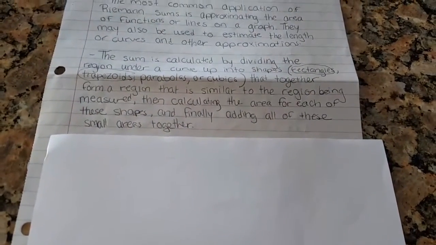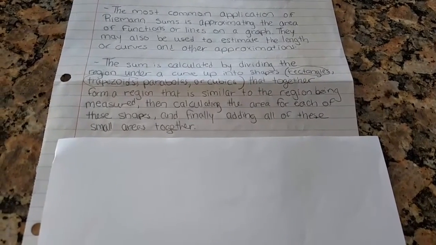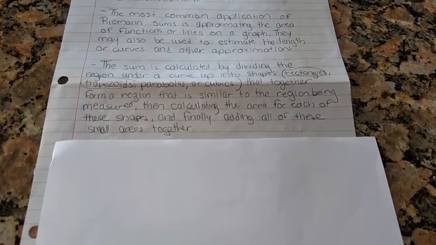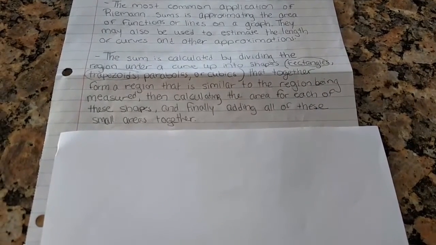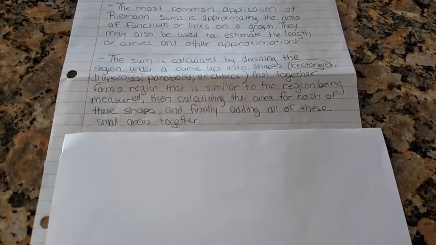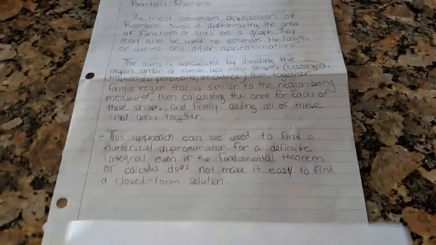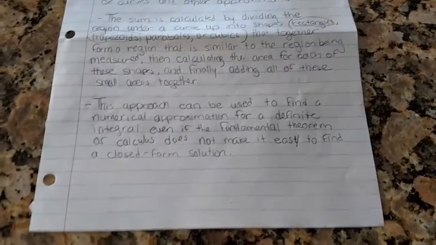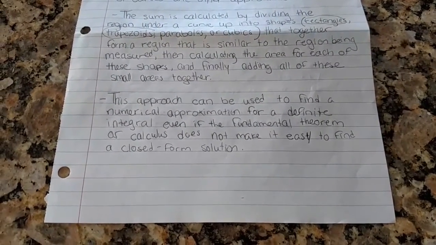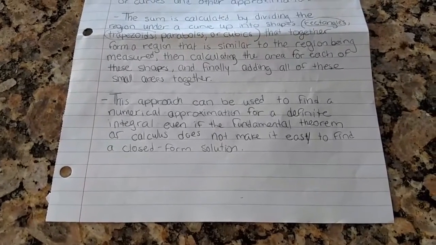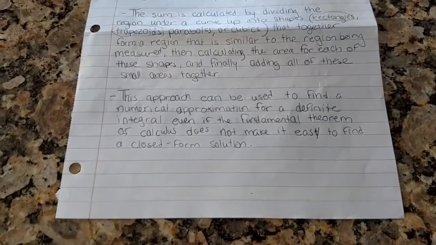The sum is calculated by dividing the region under a curve up into shapes, like rectangles, trapezoids, parabolas, or cubics, that together form a region that is similar to the region being measured, then calculating the area for each of these shapes, and finally adding all of these small areas together. This approach can be used to find a numerical approximation for a definite integral, even if the fundamental theorem of calculus, which you should know, does not make it easy to find a closed-form solution.